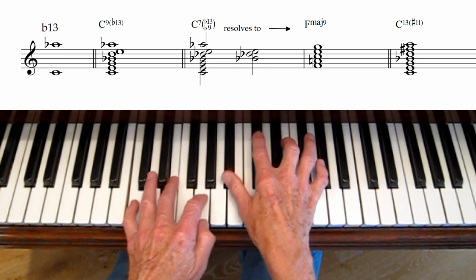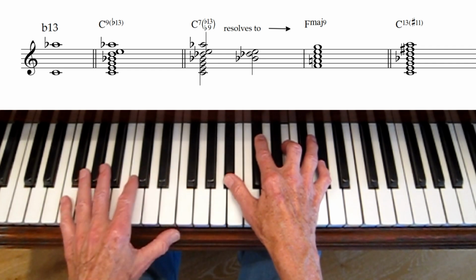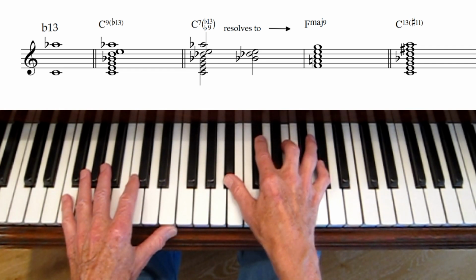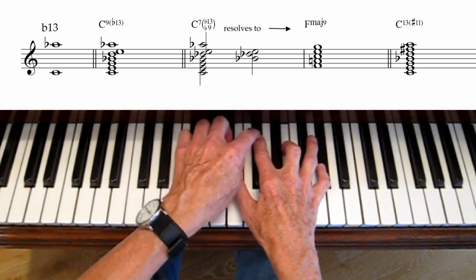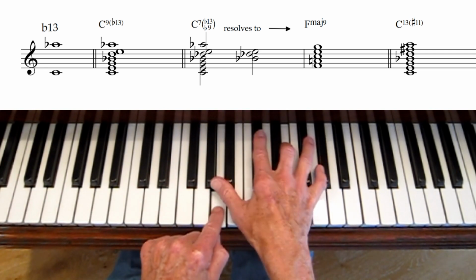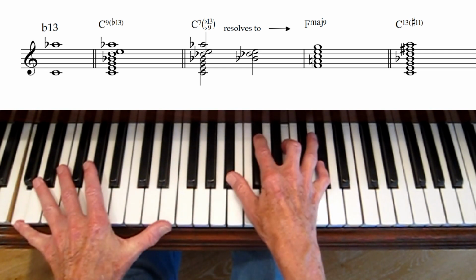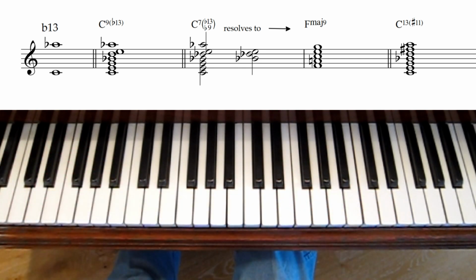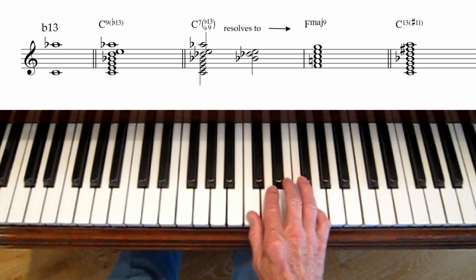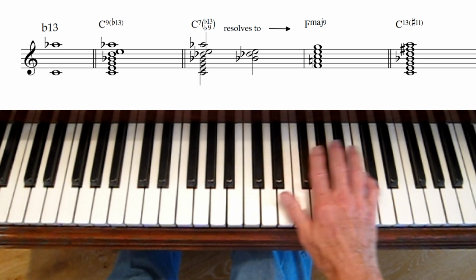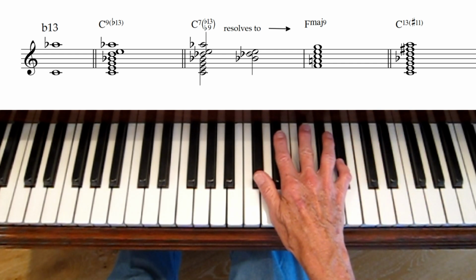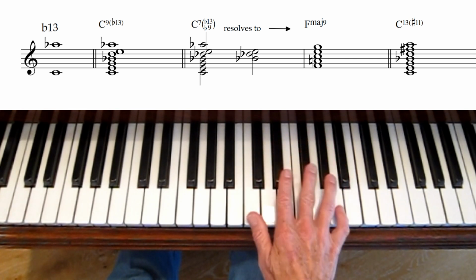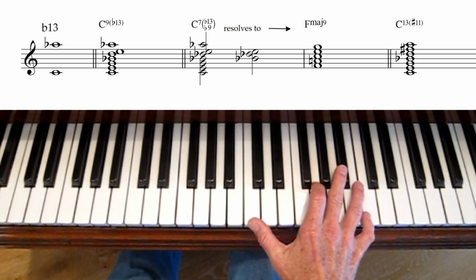See, so this is moving down a half step, this is moving down a half step, this is moving down a half step. That economy of motion is what is the beautiful sound in jazz chords. So now there you have it: the upper extensions, the altered intervals within the octave, and how they're applied to chords.